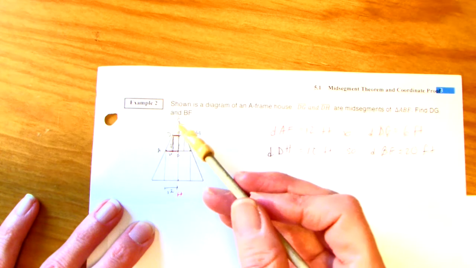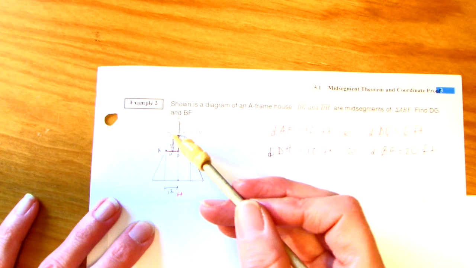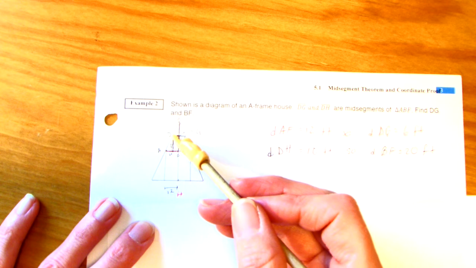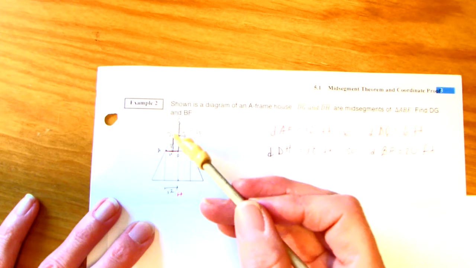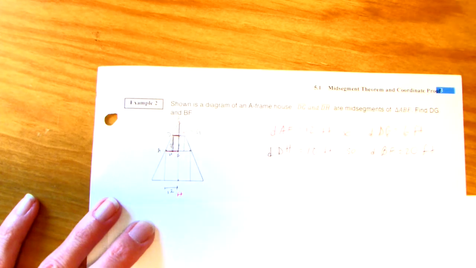Why would you ever need to know that? Well, if you live in an A-frame house and you have a really high headboard on your bed or something, you've got to figure out, can you put it along that wall? Probably not. You'll probably put it along this wall. All right.